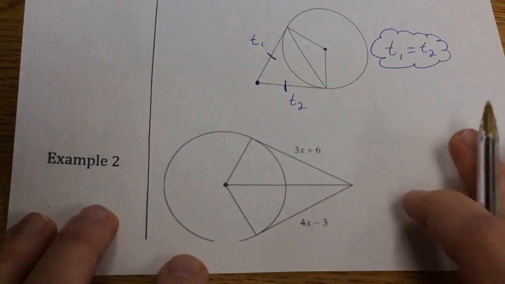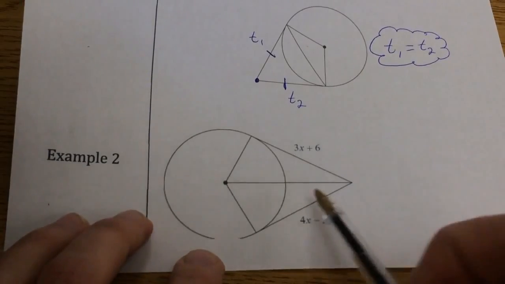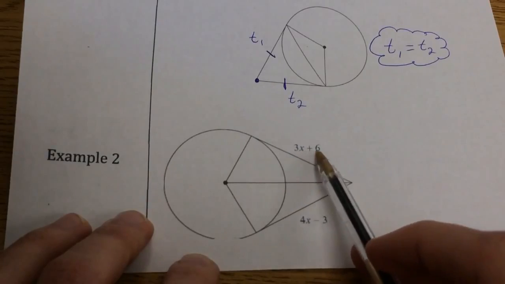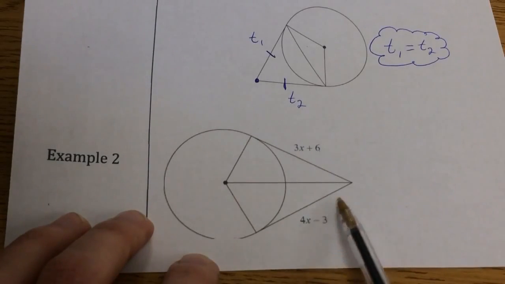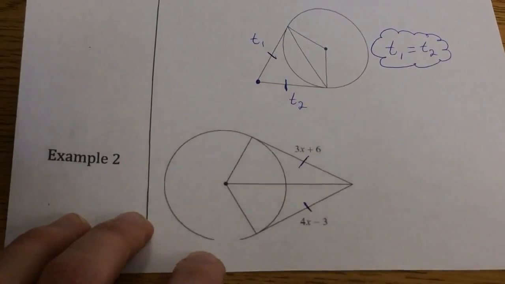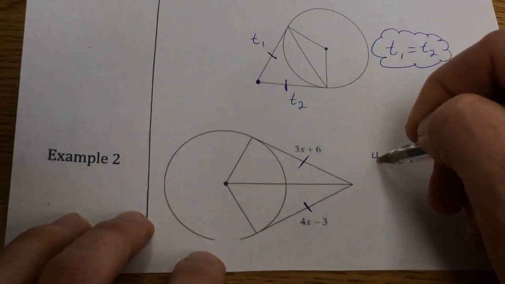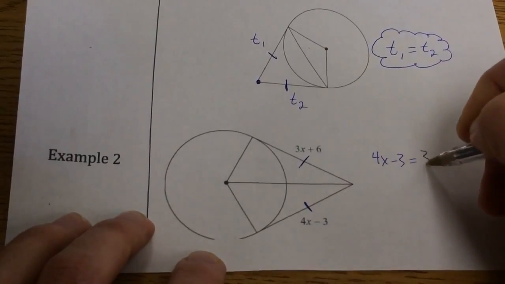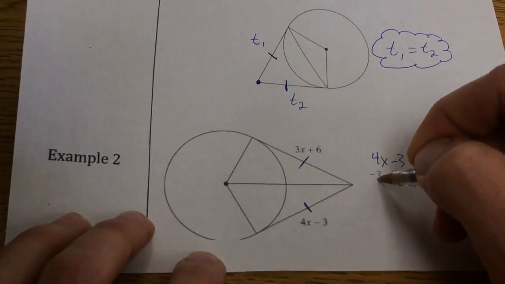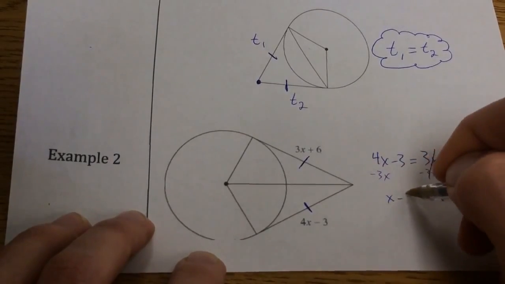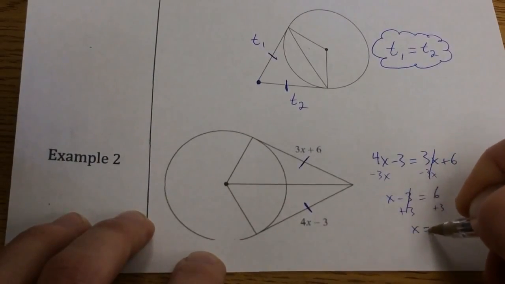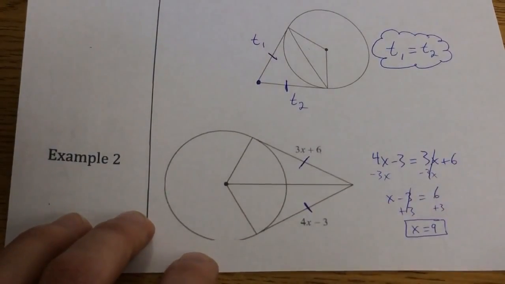So here's an example. Example 2, here I've got a circle, two tangent lines coming out, and I've got 3x plus 6 and 4x minus 3 representing each one of those tangent lines. They're going to be equal to each other, they're congruent, so I can just simply set them equal to each other. 4x minus 3 is equal to 3x plus 6. Solve for x, so I subtract 3x from both sides. I'm left with x minus 3 equals 6. Add 3 to both sides. So I have x equals 9.